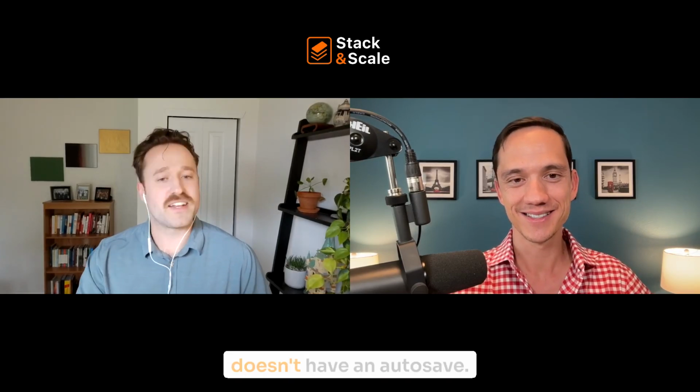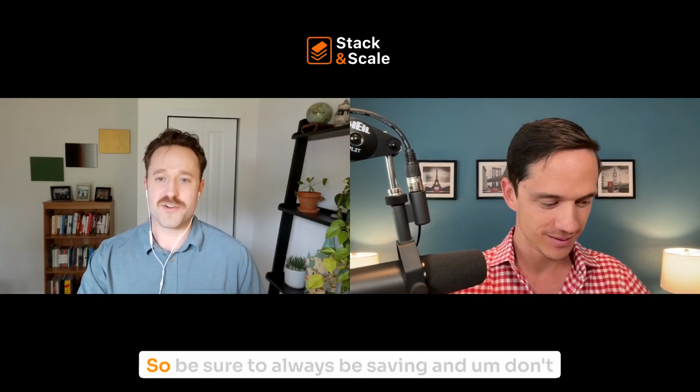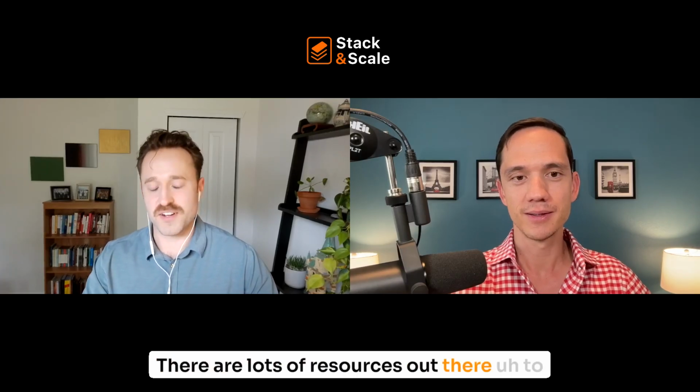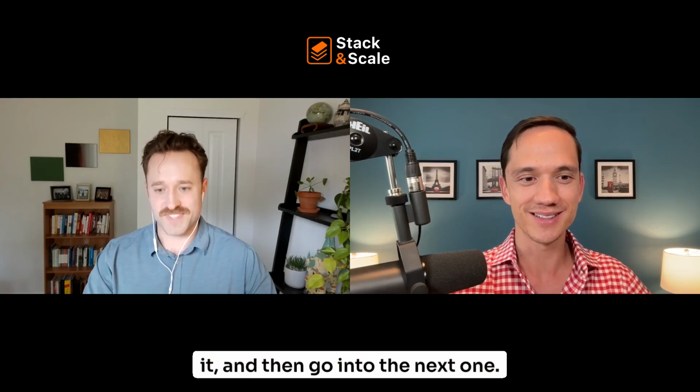Just make sure you save it. That's another thing I've found, that N8n doesn't have an autosave, and I've gotten burned by that more than once. So always be saving, and don't get overwhelmed. There are lots of resources out there to be able to troubleshoot these issues. Build one step at a time, save it, and then go into the next one. Love it. Sweet. Cool. All right.